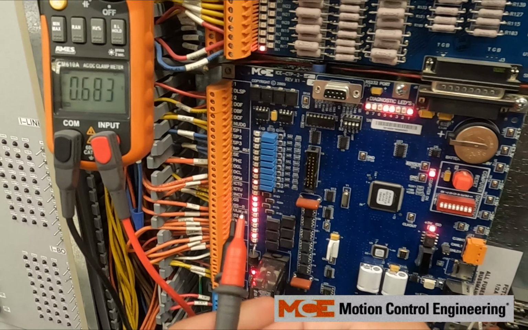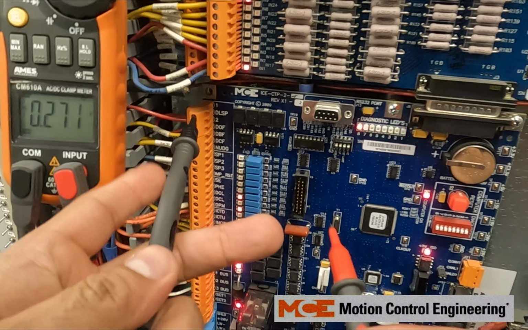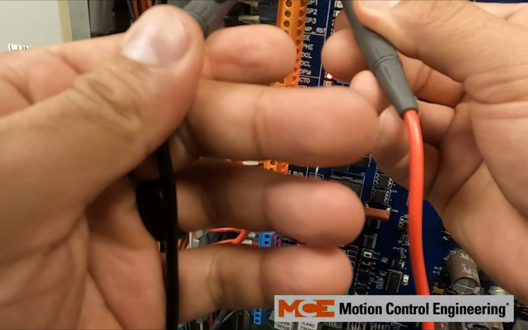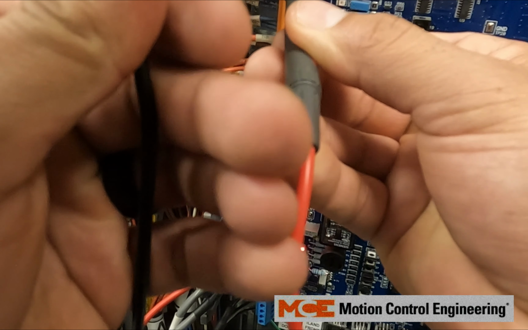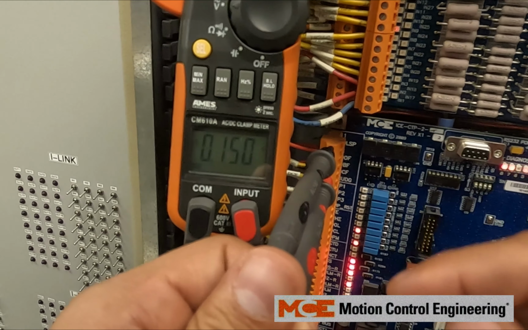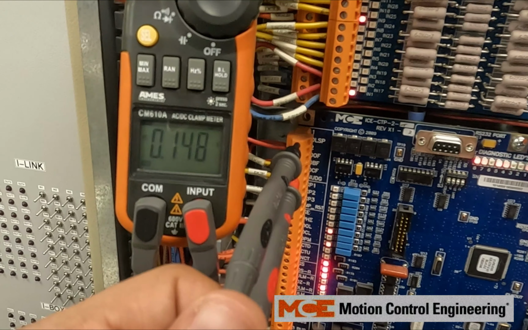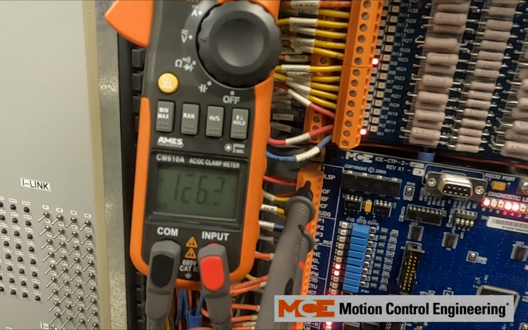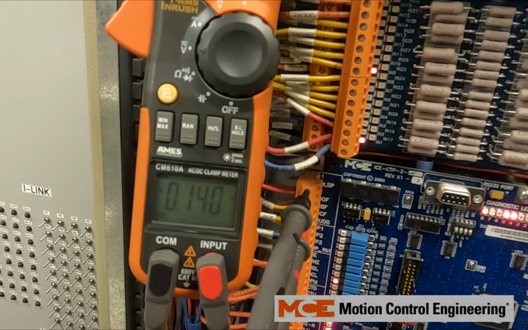So just like the software said, we should be sending a door output for door open function. So I'm going to put our lead on common for 1, and then 1, 2, 3, 4, and then check our door open function. Right now, as you can tell, I have my meter set to AC voltage. So we're going to give it a car call to the same landing for it to open the doors. You can tell we got 126 volts AC on door open function.